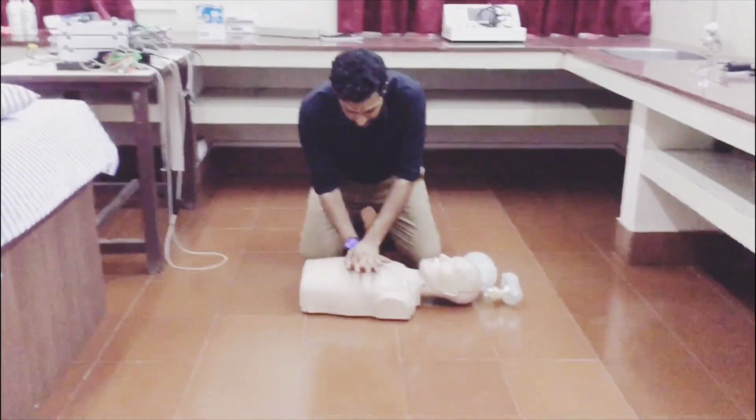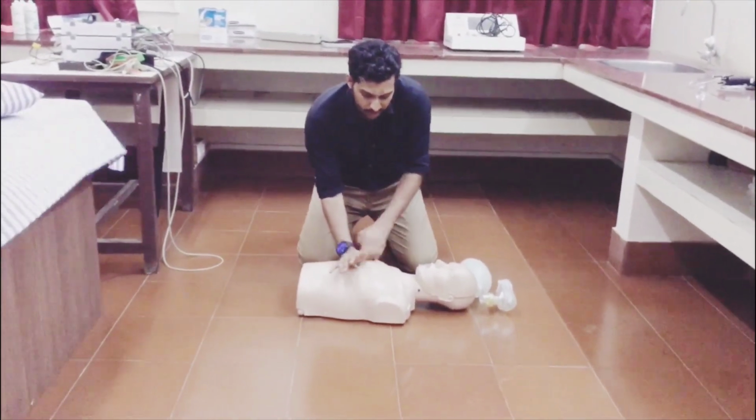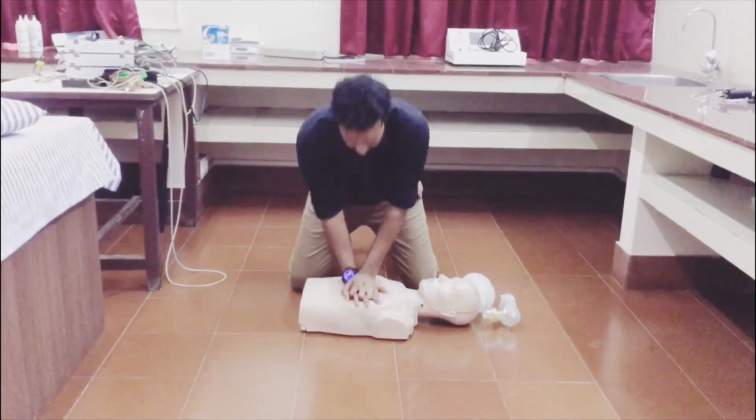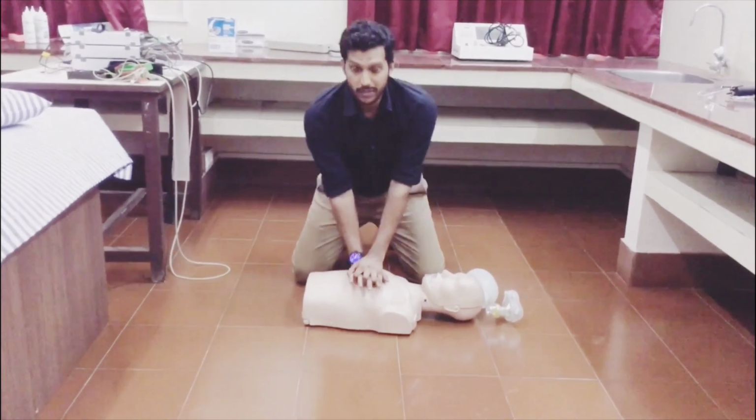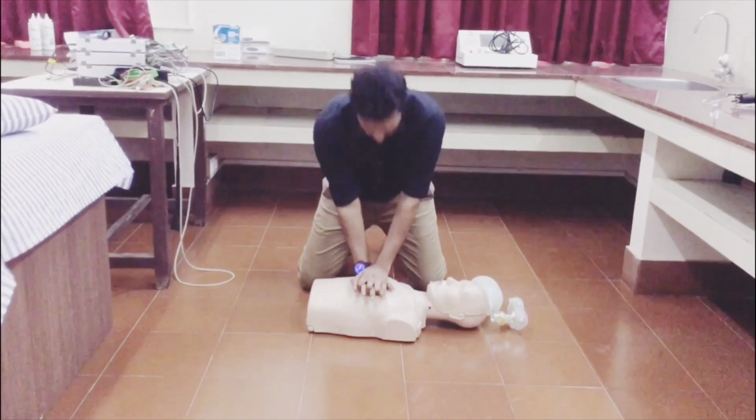So I will show the compressions. The heel has to be at the lower level of the chest, and the movement should be from the back. Not like you are doing like this. You cannot flex the elbow from the shoulder. So it has to be from the back.